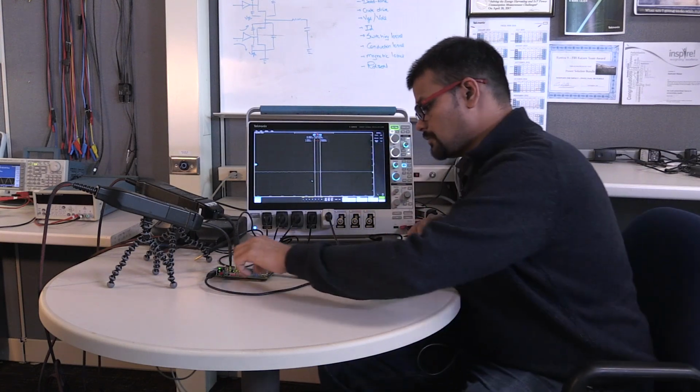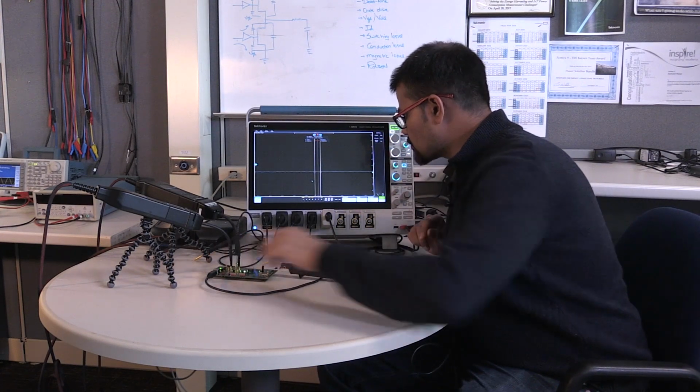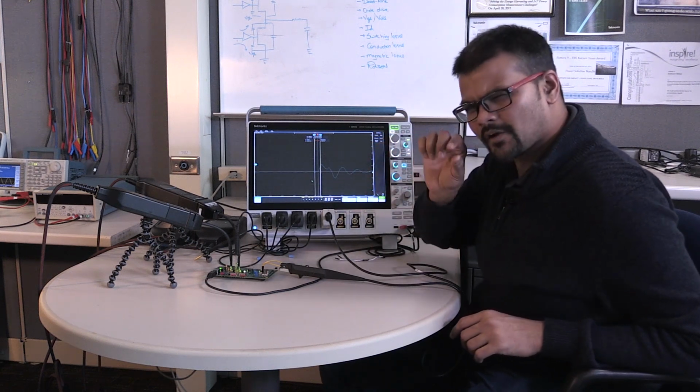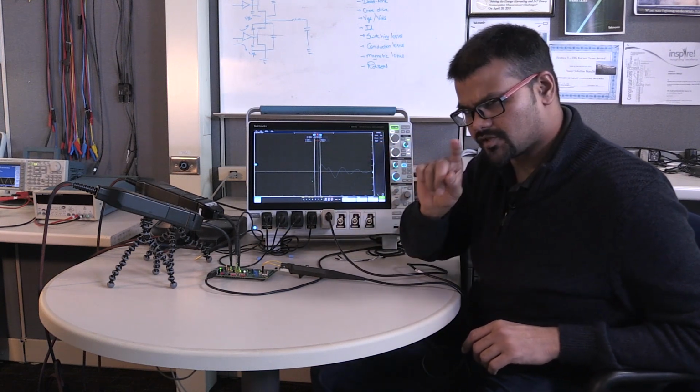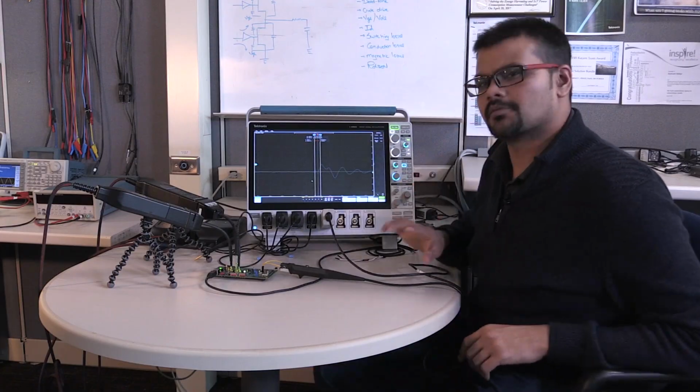All right, so let's turn it on. Let's see what happens. I'll turn the switches on, so you'll see some current. It's really small, there's not much load on it. There's just a capacitor, so it's not much, but we'll see the effects.